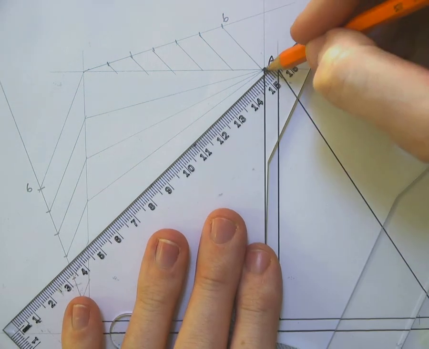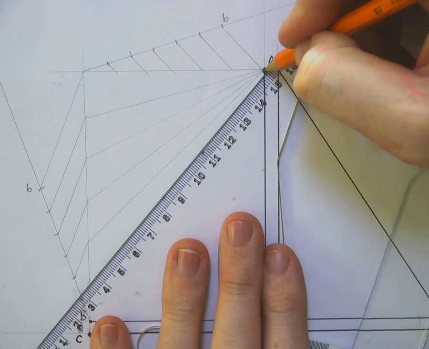Now, presentation is very important. Accuracy, neatness.